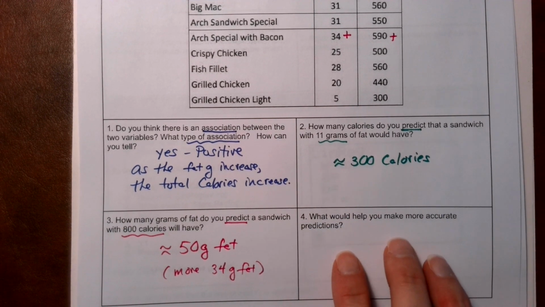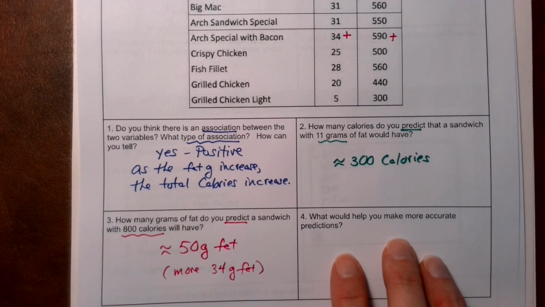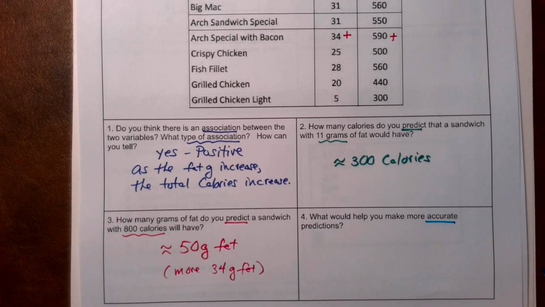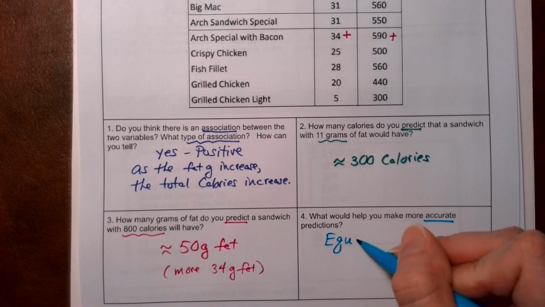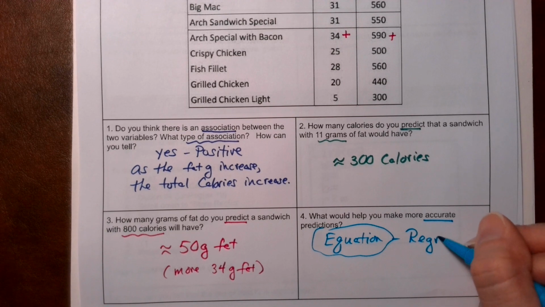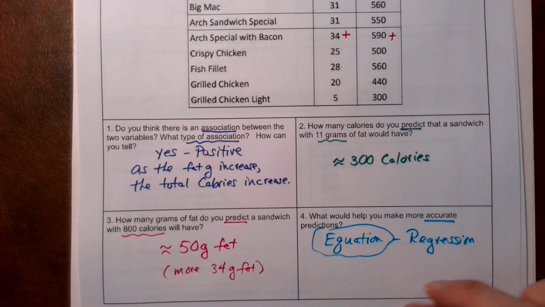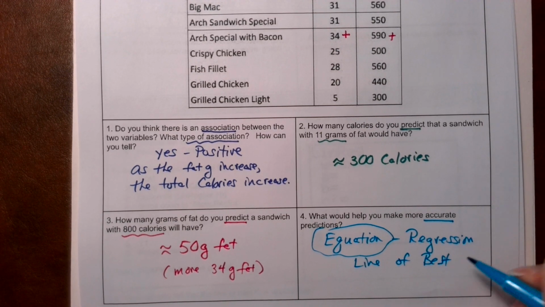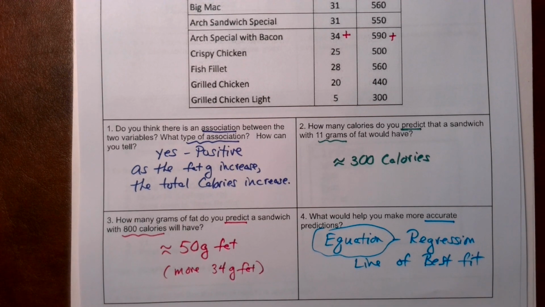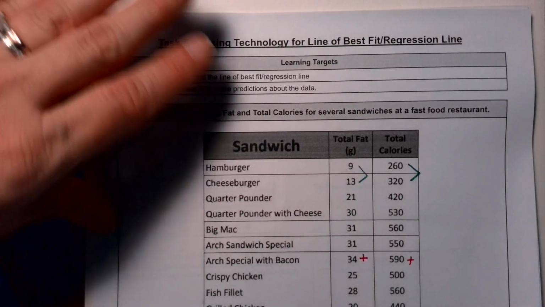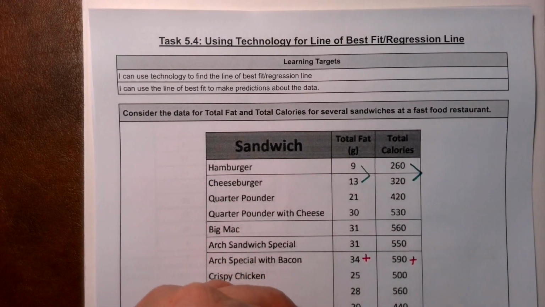Now, what would help us make these predictions more accurate? Because this is just predicting and guessing, and that's not the best. If you want to be more accurate, you need to have an equation. Sometimes they call that the regression equation. The regression takes the trend of the data, or they call that the line of best fit. The line of best fit equation. And so where are we going to get that equation? We're going to use technology to help us. So please get your calculators out and play along with me.